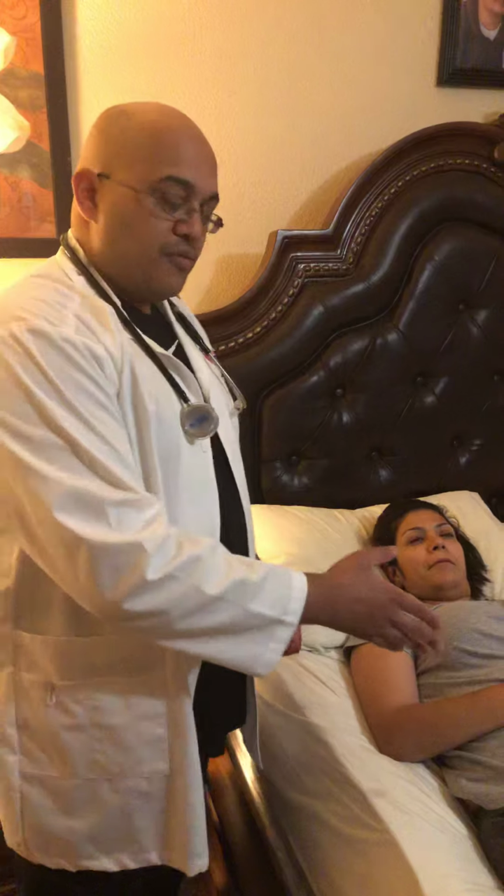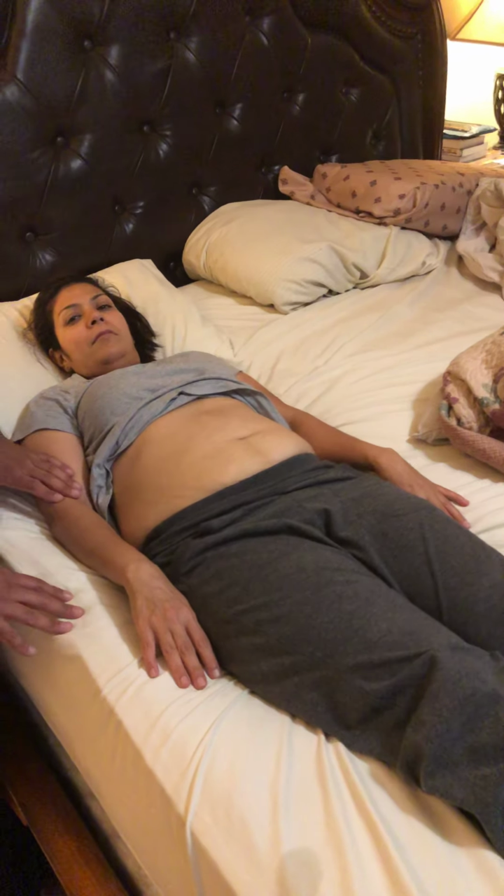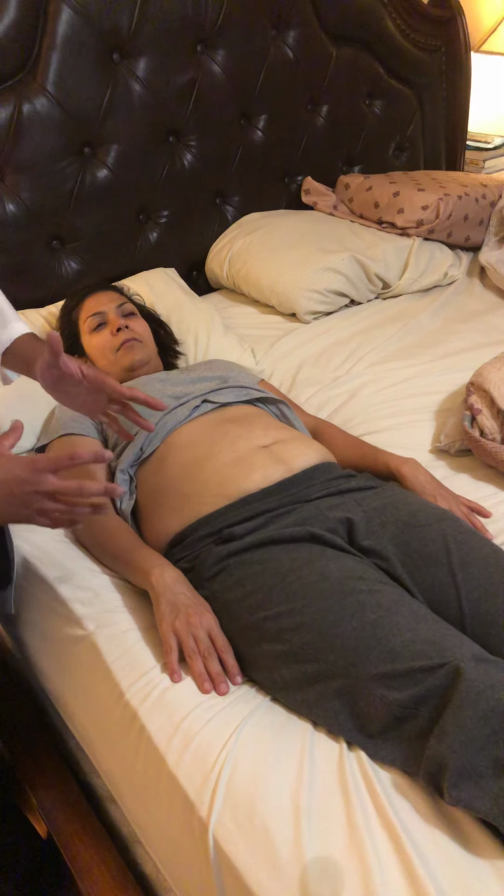So, Sahil, I want you to focus on the abdomen. I'm going to go ahead and expose the abdomen. All right. So the first thing is the inspection of the abdomen. I'm just going to move back a little bit so I can capture the whole thing. So the first thing, I'm going to inspect the abdomen for any abnormalities.